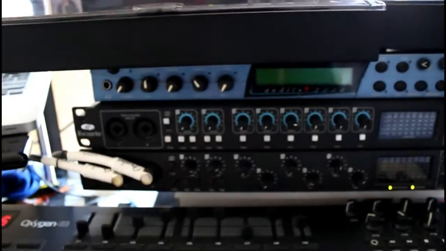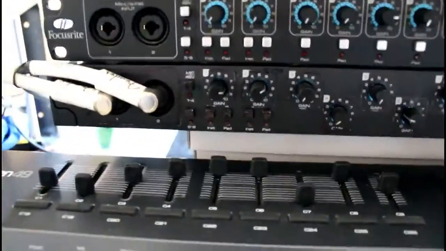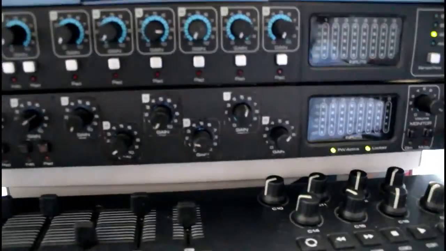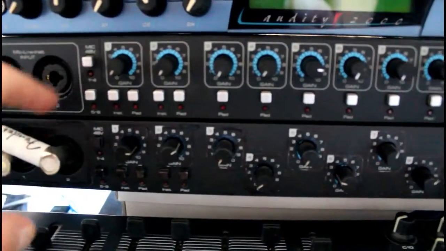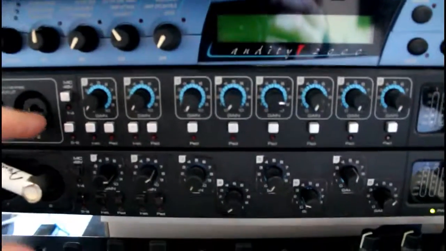Okay, so I had a question about how I mix everything and how that's going on, and I don't think I really covered that very much. So I have a Focusrite audio interface. I also have this additional Focusrite, which is kind of like an add-on for the sound card.